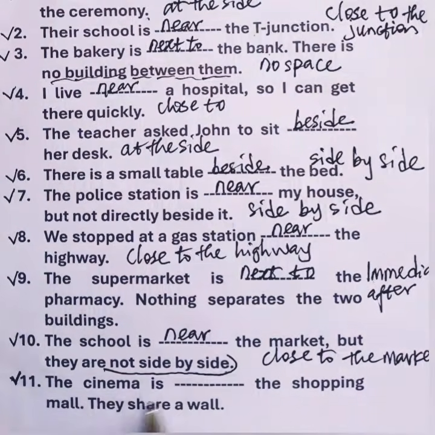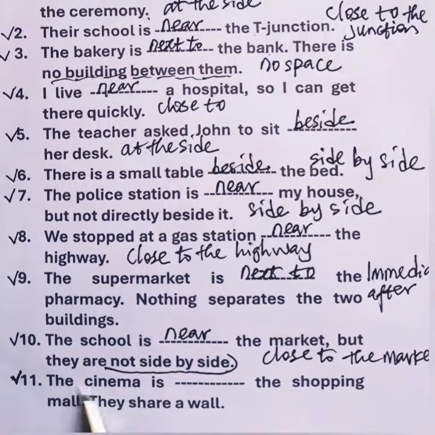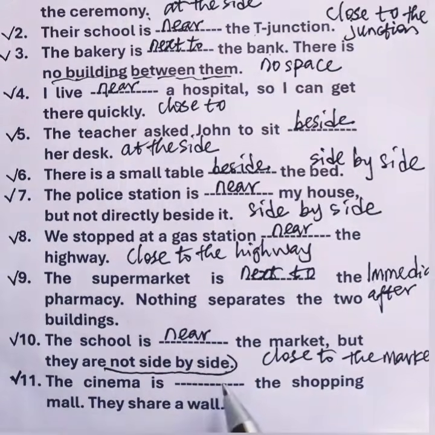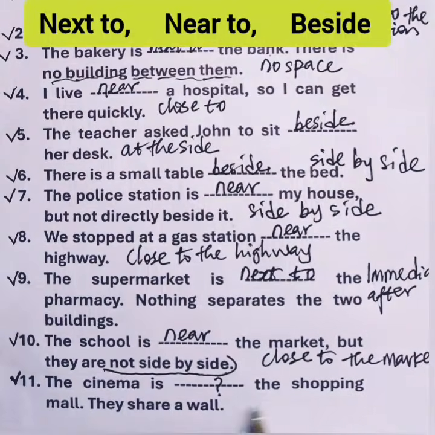Now, if you ask someone to describe where you can find the cinema and the person says the cinema is blank the shopping mall, they share a wall, what would you think is missing in this place? What should be the correct word to complete the sentence? Beside, next to, or near? Let me know your answer in the comment section.